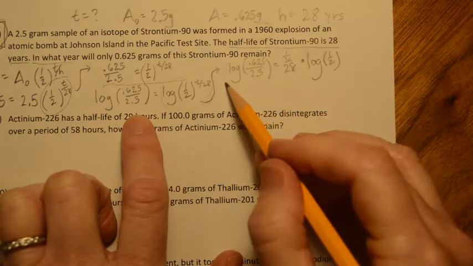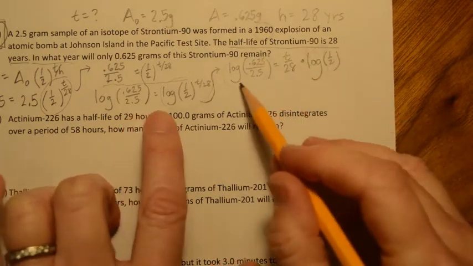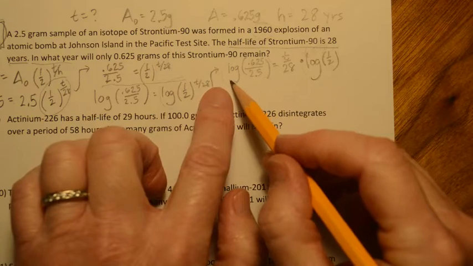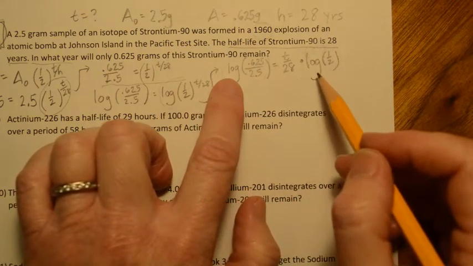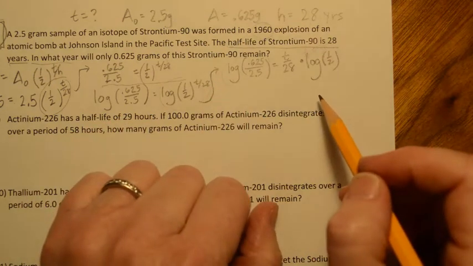Again, it's very easy to be stressed out by these two because they have letters in them and we think of them as variables, but log of 0.625 over 2.5 is a number. Log of 1/2 is a number.